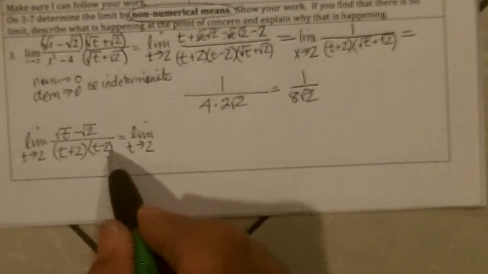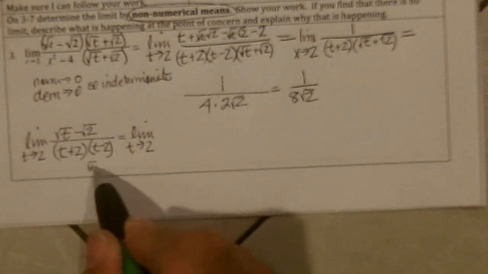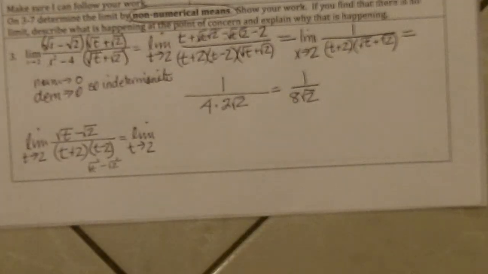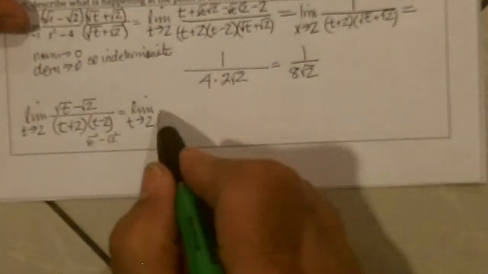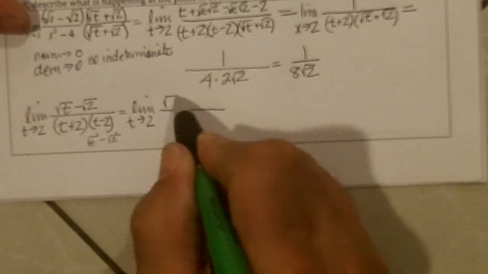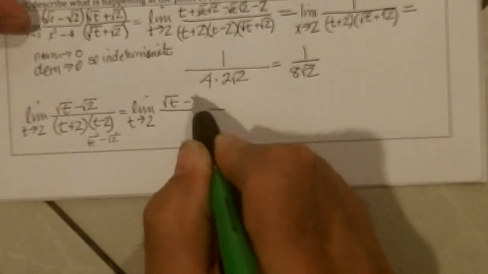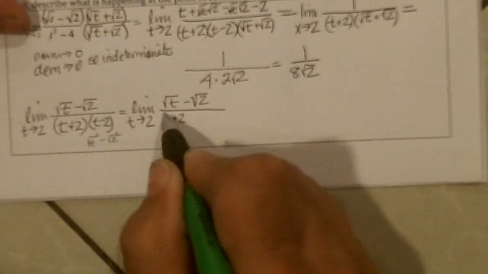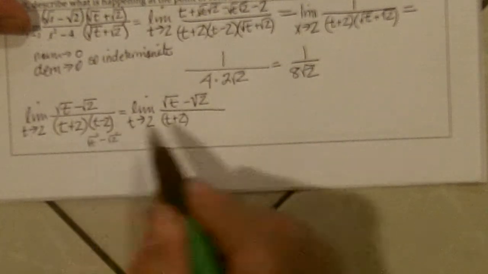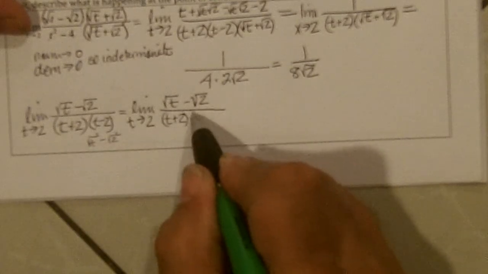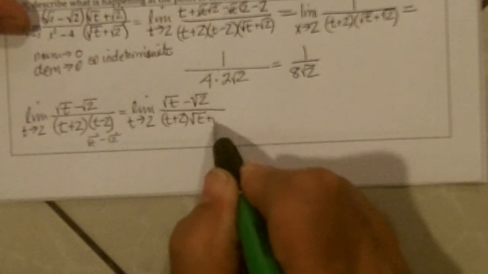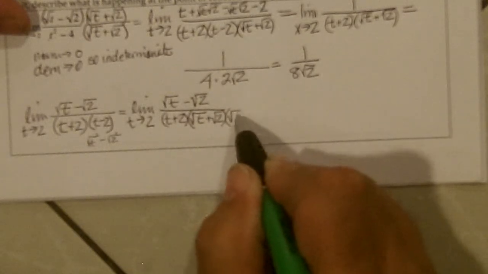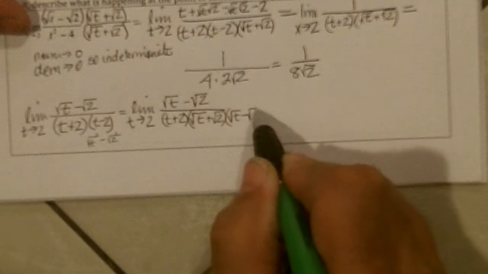We have to think of this t minus 2 as the square root of t squared minus the square root of 2 squared. And so that would factor to square root of t minus square root of 2 over t plus 2 would stay. The t minus 2 could be factored to square root of t plus the square root of 2 times the square root of t minus the square root of 2.